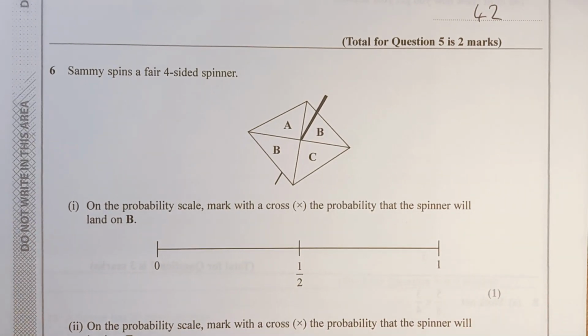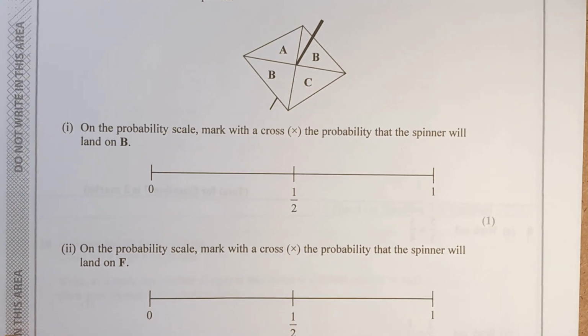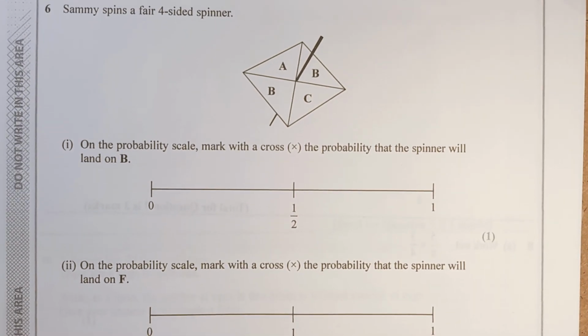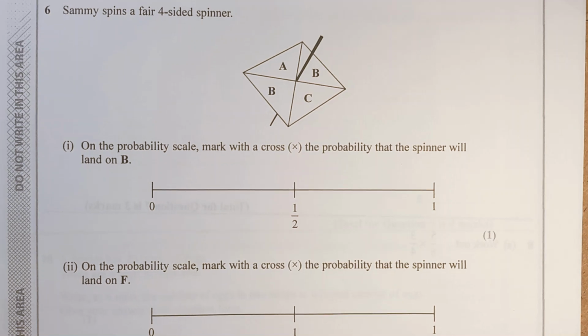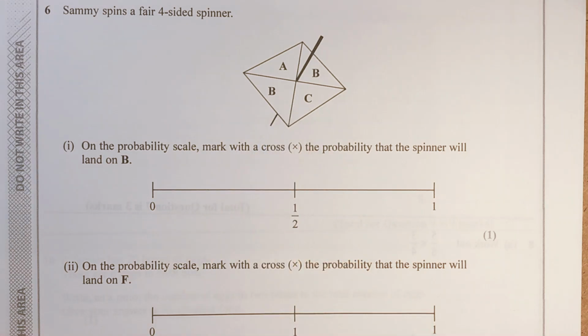Question 6. Sammy spins... Actually, let's move it up so we can see. I can just about get it on. Right. Sammy spins a fair 4-sided spinner. So fair means that all 4 of these have an equal chance of coming up.